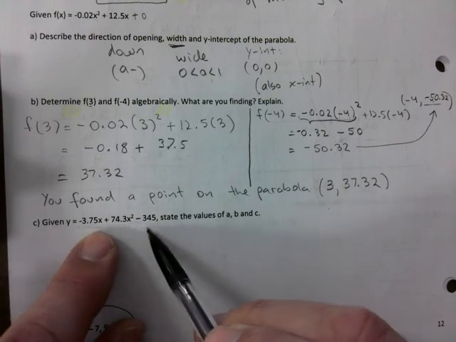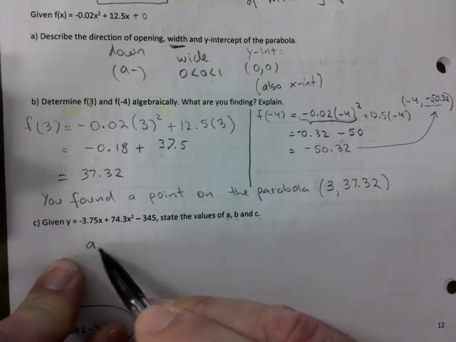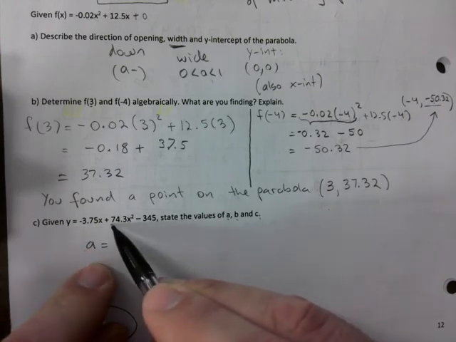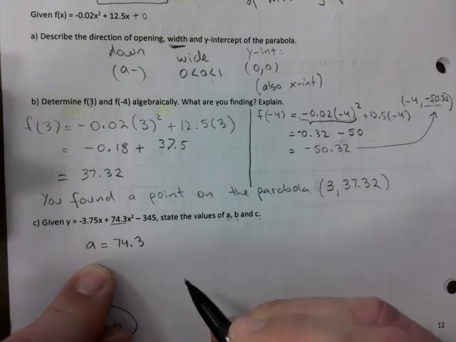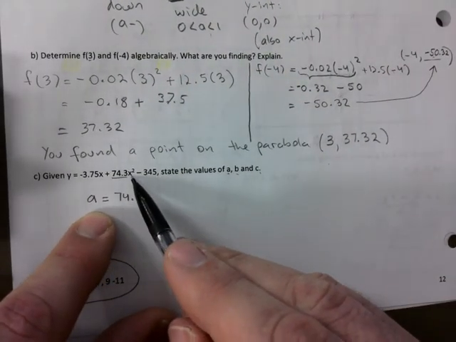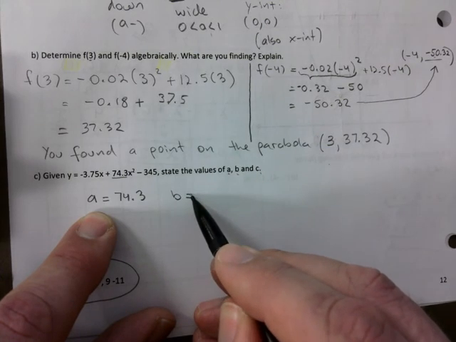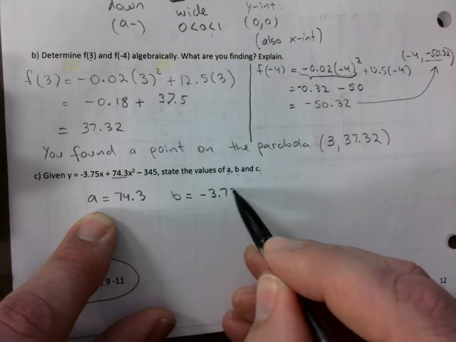If I give you an equation, what are the values of A, B, and C? A in this case would be this part right here, 74.3. It's just whatever's in front of x squared. B is whatever's in front of the x term, which is negative 3.75.